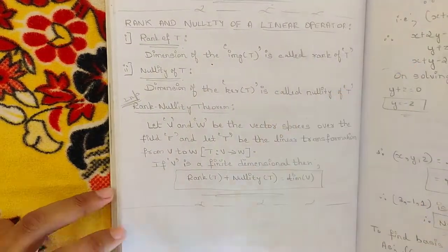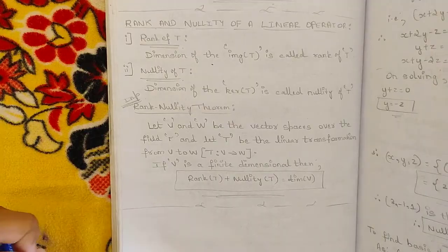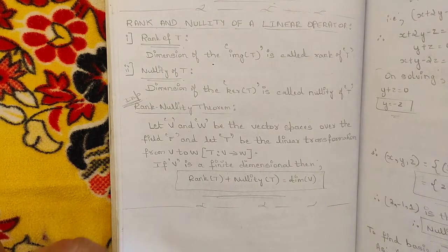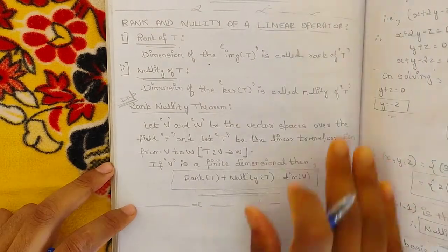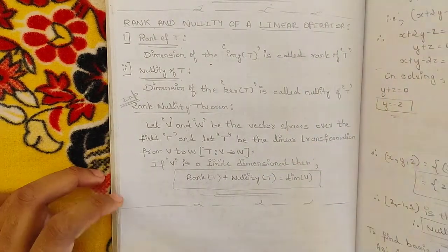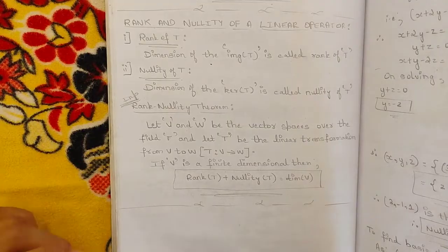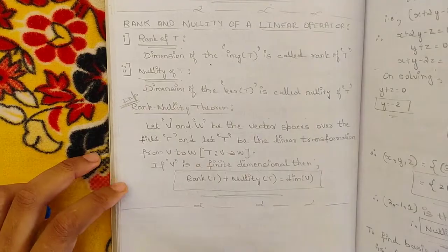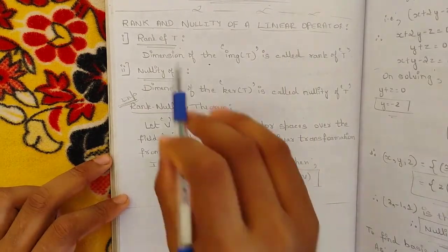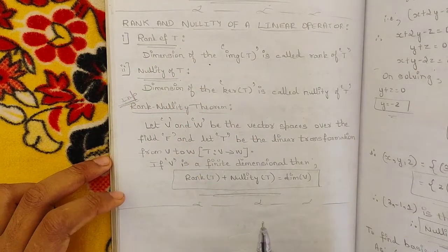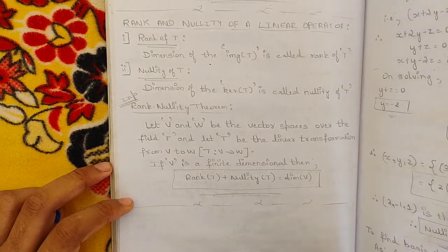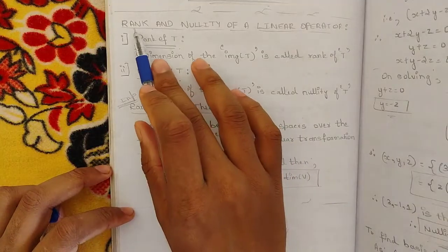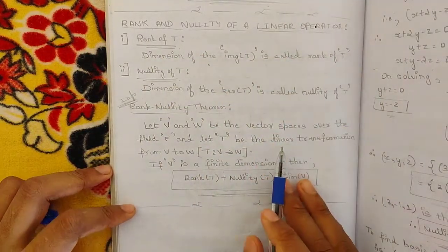In my previous videos I had discussed some problems related to linear transformation and matrix of linear transformation. We have discussed a few problems and the concept as well. Please recall it and try to understand, because whatever we have studied till now, we will be using in today's video, which is related to the rank nullity theorem. Let us see what is rank and nullity of a linear operator.